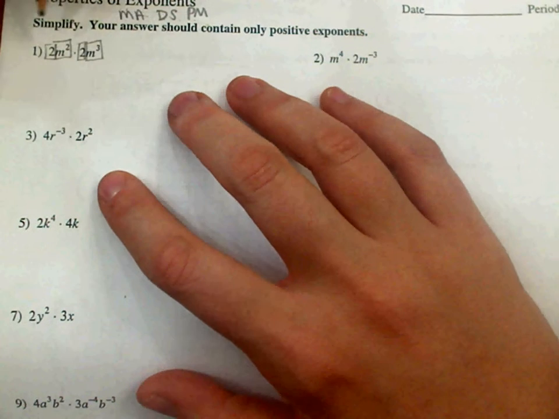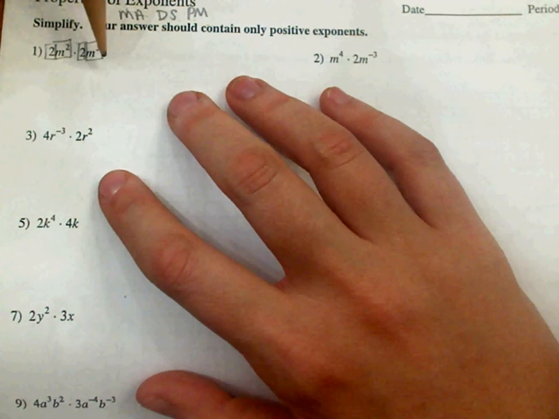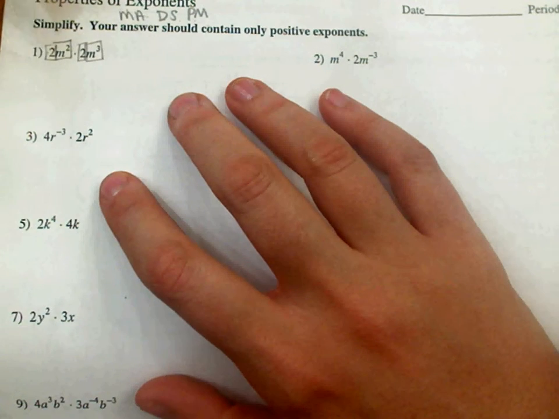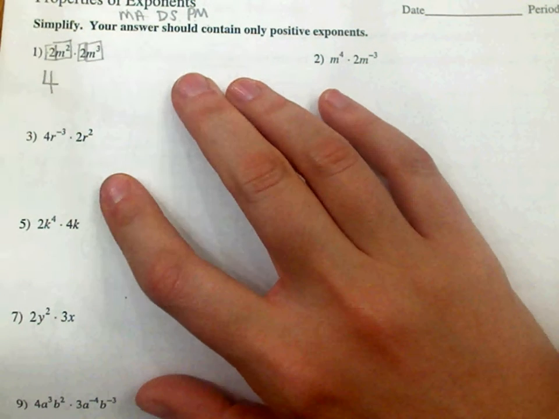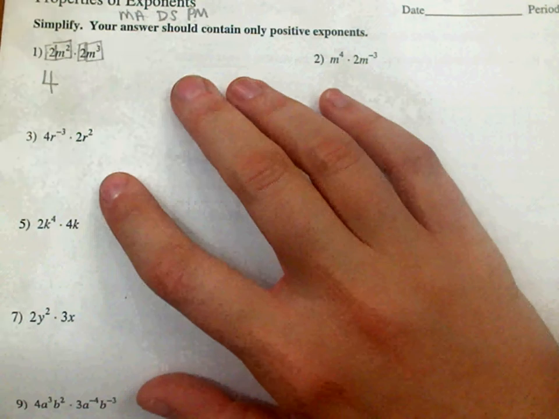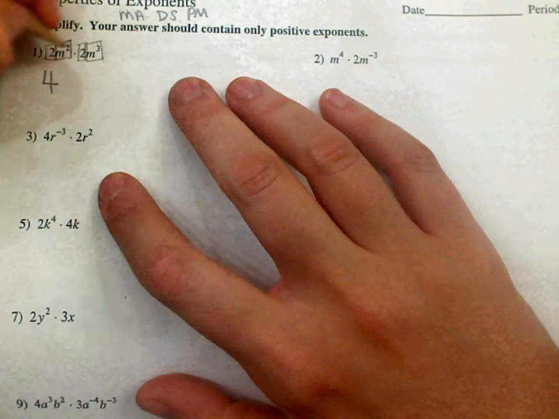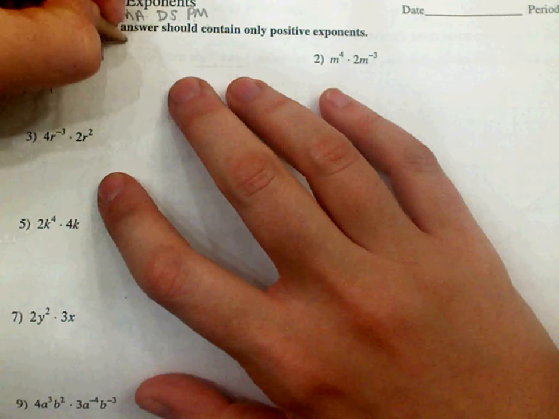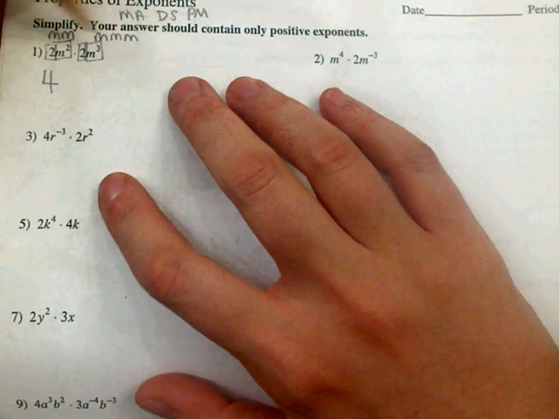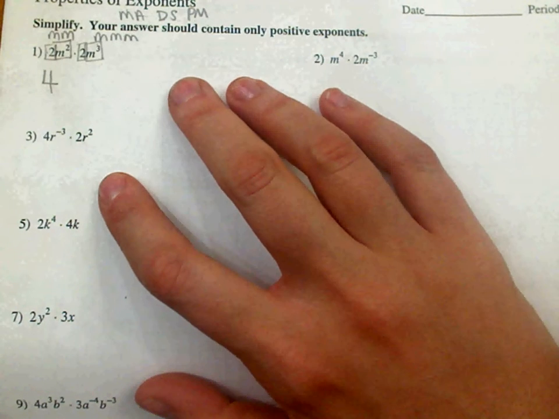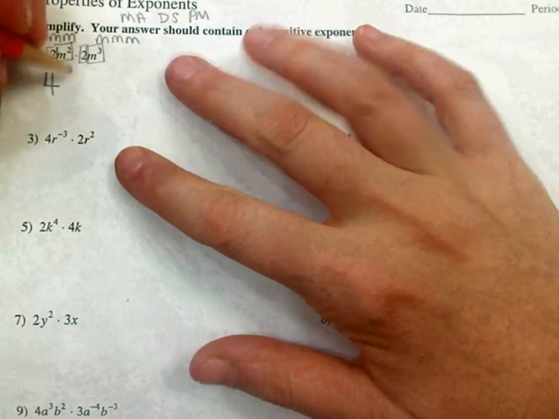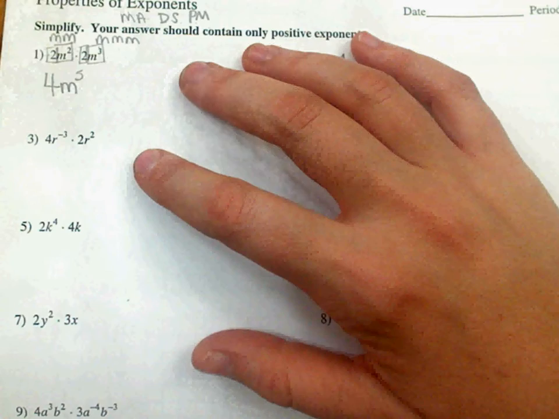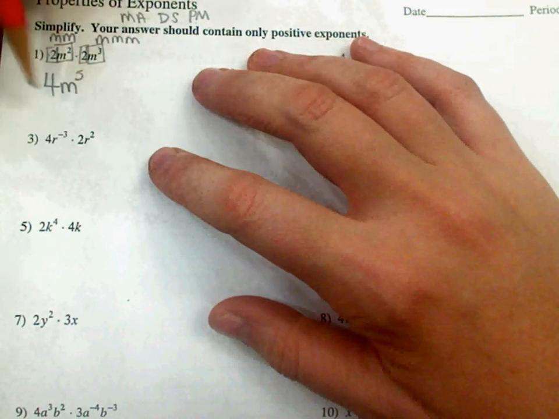We've got 4 bases here. We've got 2 2's and then 2 m's. So with the 2's, we can just multiply those. They're regular numbers, so you can just do 2 times 2. And that's 4. Now m to the second power times m to the third power. This is 2 m's here, m times m, right? And then over here, that's m times m times m. So together, you have 5 m's that are being multiplied together. So you just write m to the 5th power. Okay, you can just add the exponents when you're multiplying, and it has the same base. That's number 1.